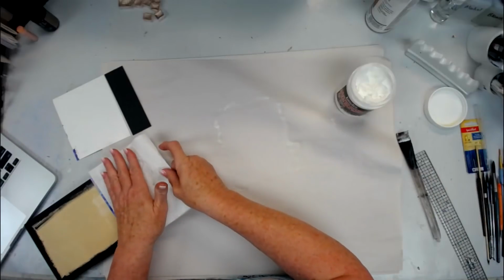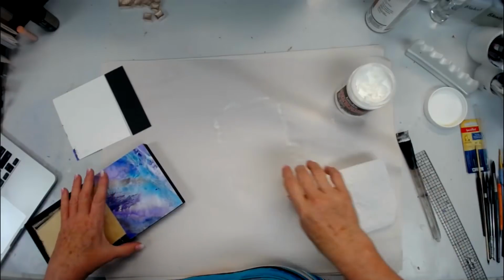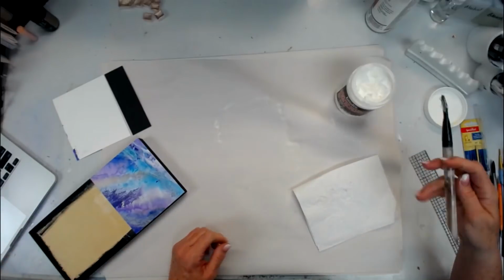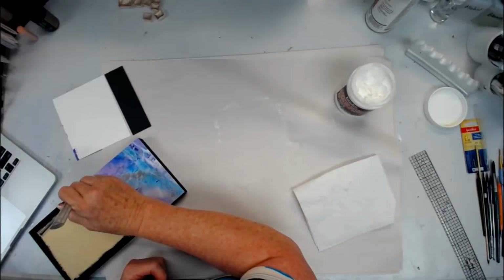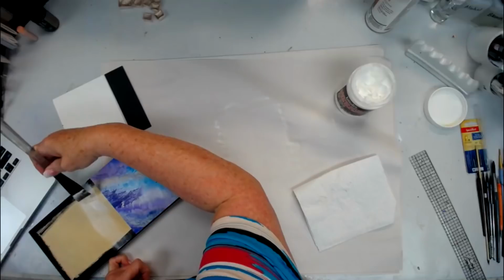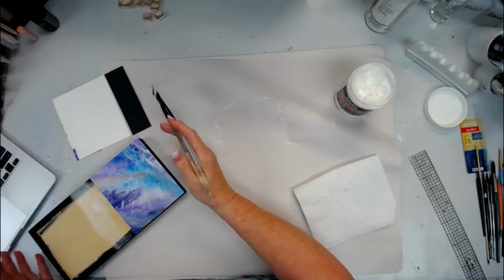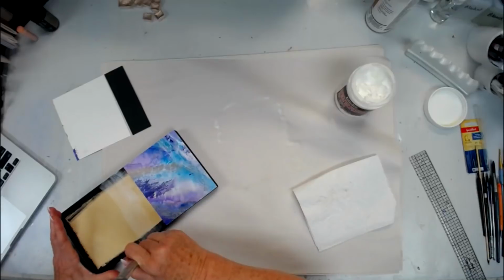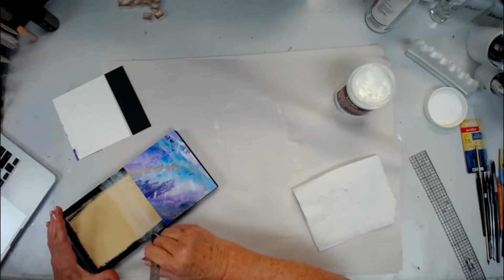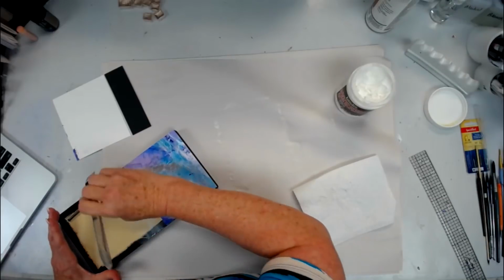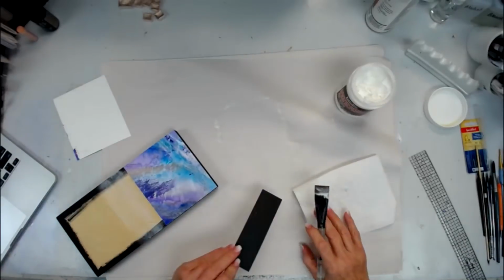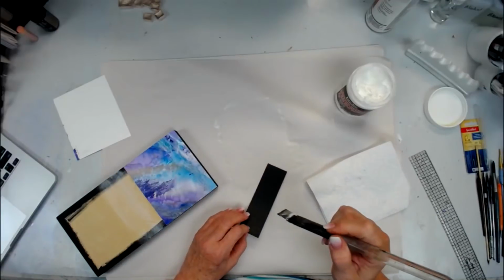Oh, hell, I moved it. All right, I'm overlapping a little bit because I don't want to have to try to get right up against the painted pieces.